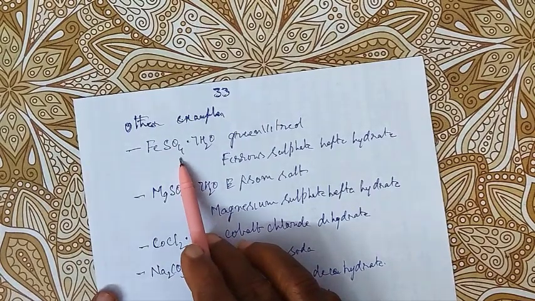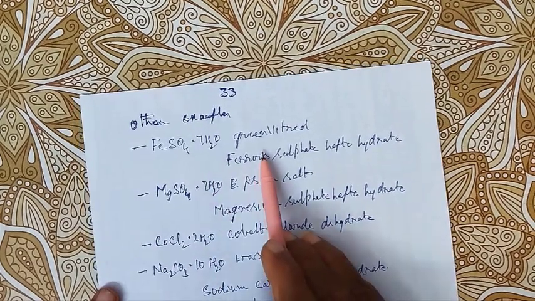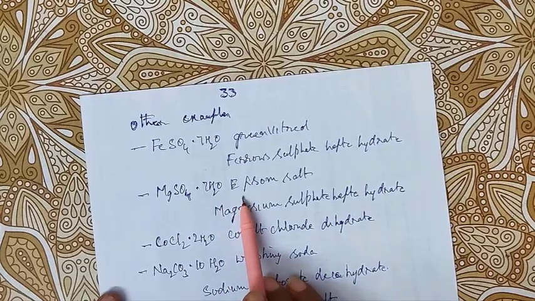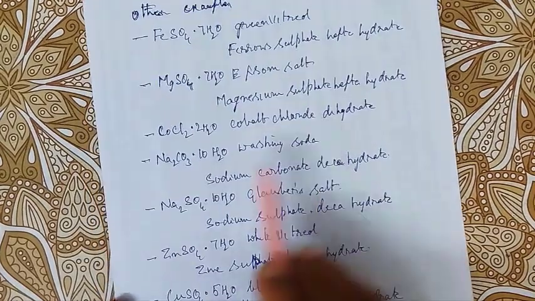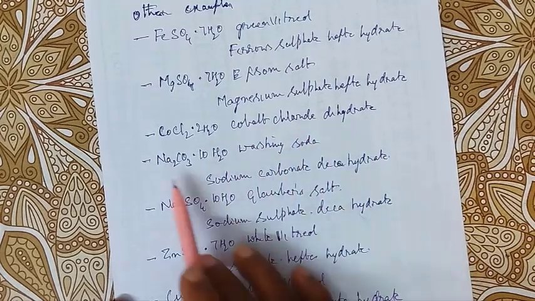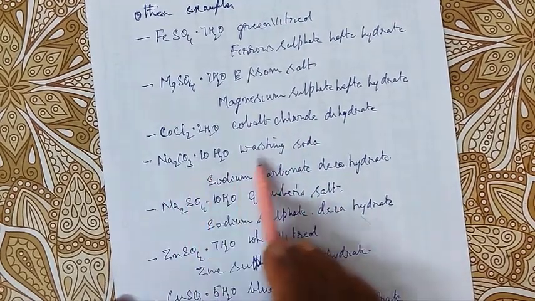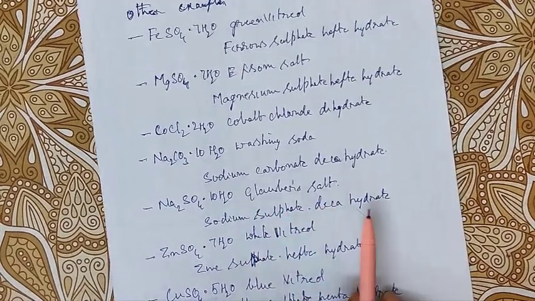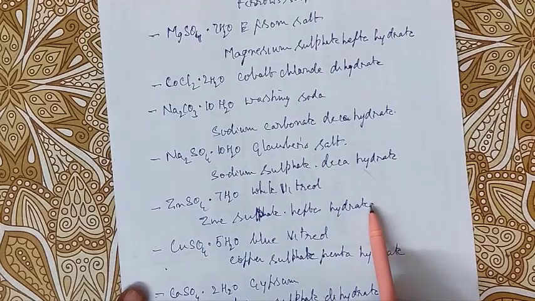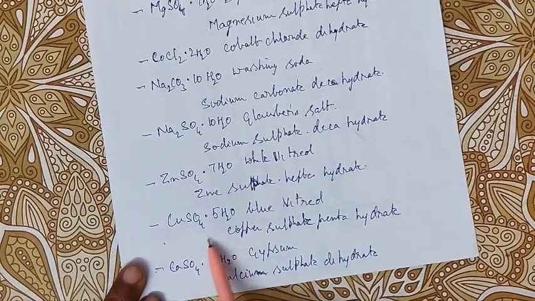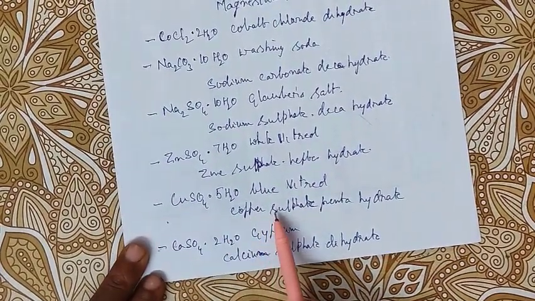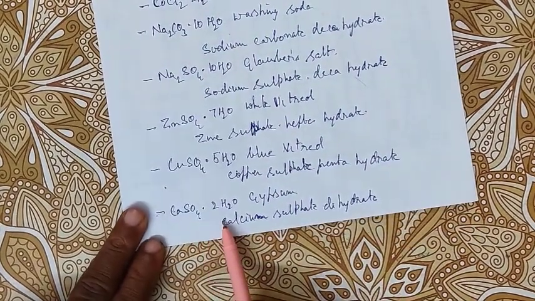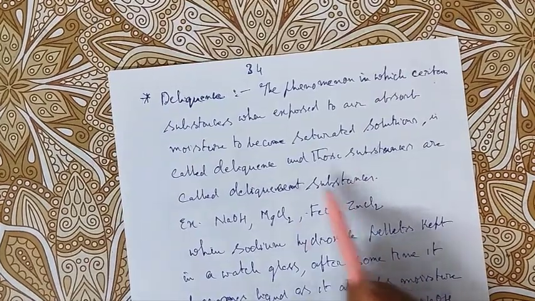Other examples: ferrous sulfate 7H2O, green vitriol, ferrous sulfate heptahydrate; magnesium sulfate heptahydrate, commonly known as Epsom salt; cobalt chloride dihydrate; sodium carbonate 10H2O, that is washing soda; sodium sulfate decahydrate, commonly referred to as Glauber's salt; zinc sulfate heptahydrate, commonly known as white vitriol; copper sulfate 5H2O, copper sulfate pentahydrate, blue vitriol; calcium sulfate 2H2O, gypsum.